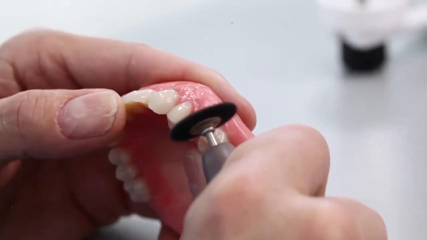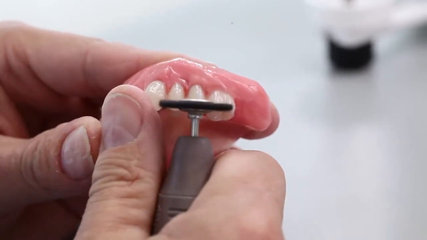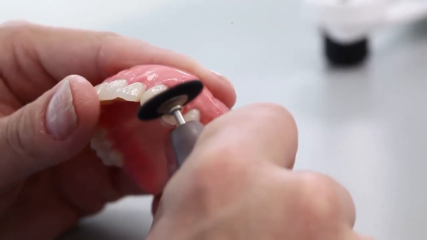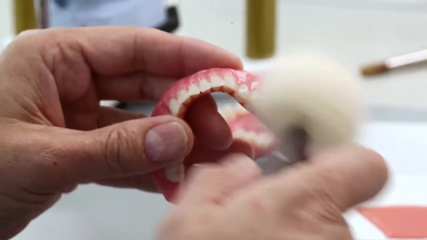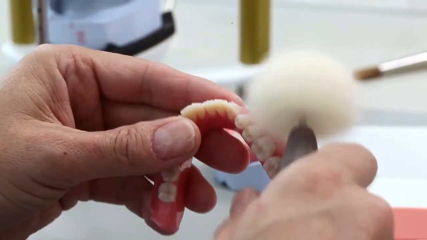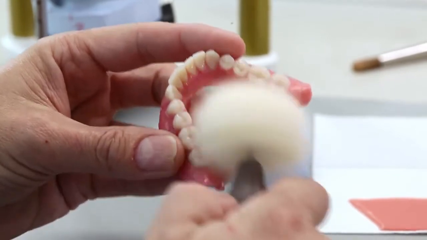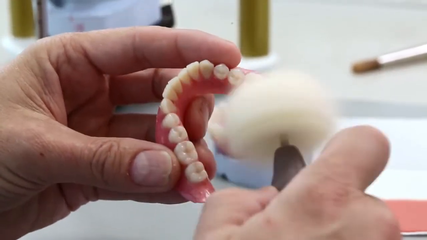Our tip: use a synthetic hairbrush to remove wax residue from the teeth. Polish the wax to a high gloss using a foam polishing pad. A polished surface is pleasant for the patient and simplifies the completion of the denture later on.